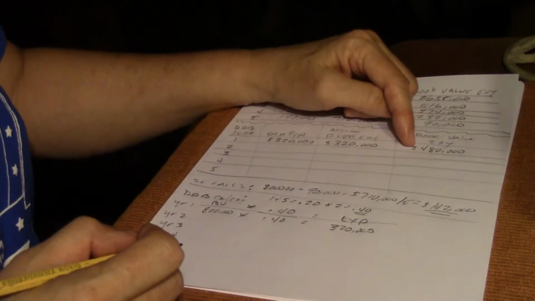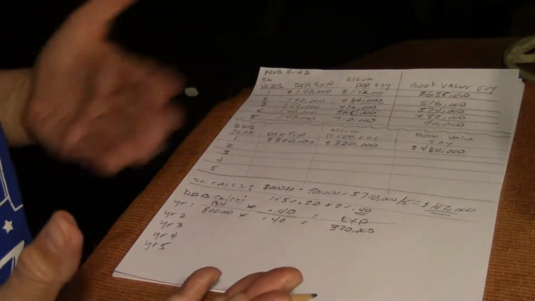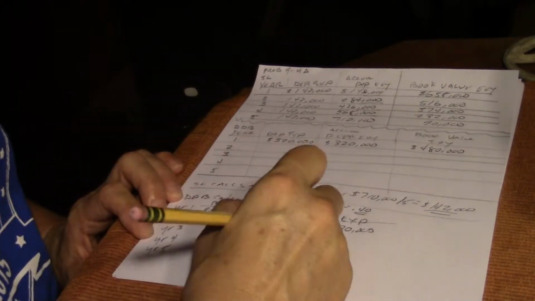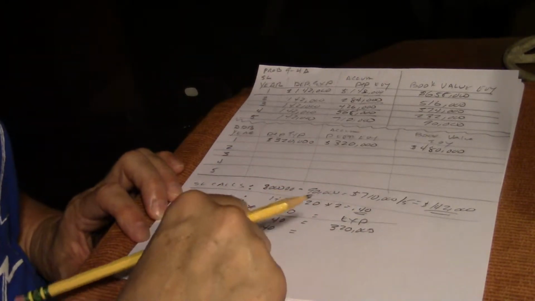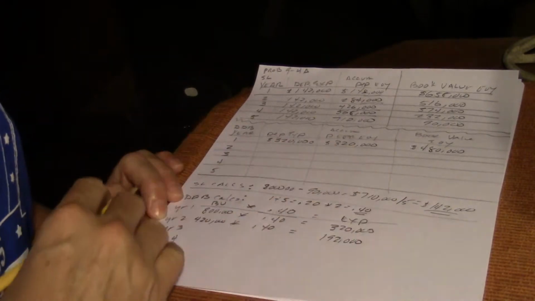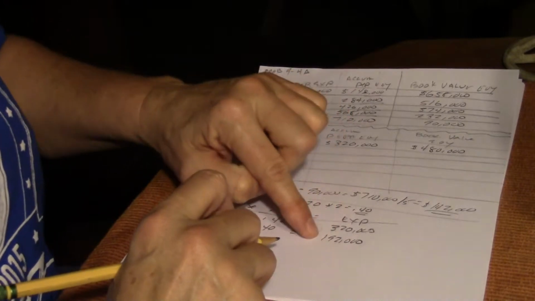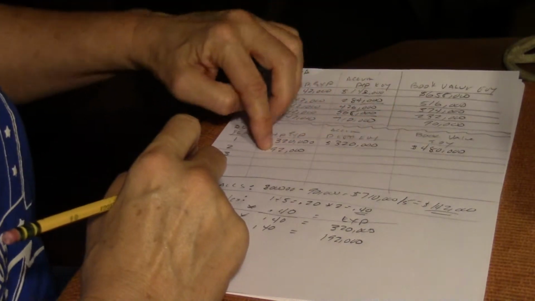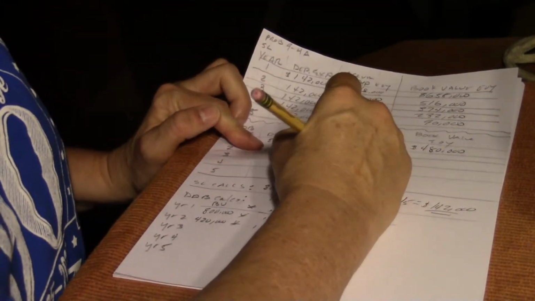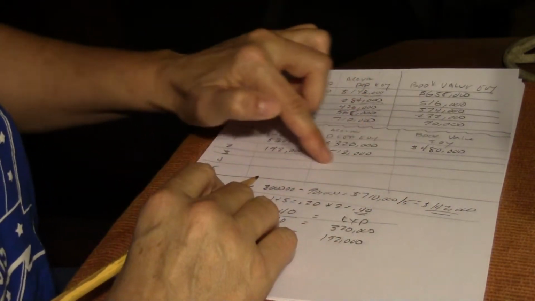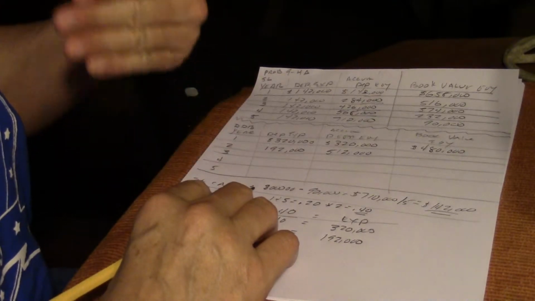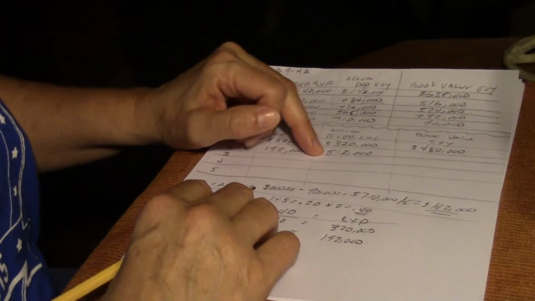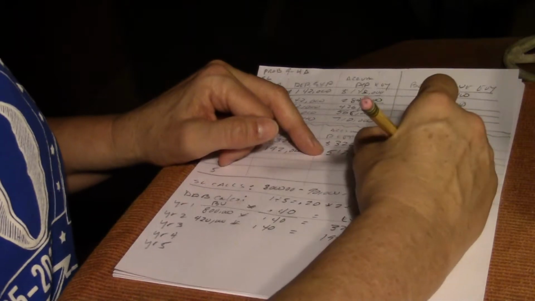Alright, so there's our book value at the end of the year. Now, we need that for our next year's calculation. So we go 480 times, it's still 40%. 40% of 480 is 192. Right? So that's our depreciation expense for year 2. 320 plus 192 is 512. That's the accumulated depreciation. So 800,000, the cost, minus the accumulated depreciation of 512, leaves us with 288 as the book value.